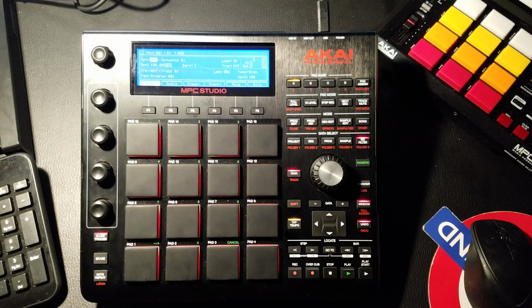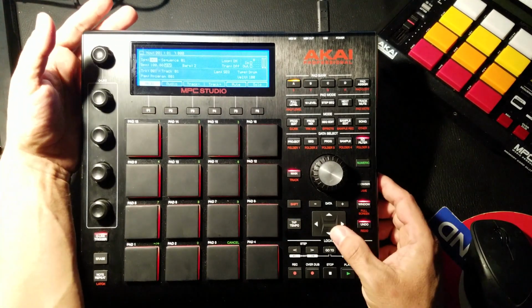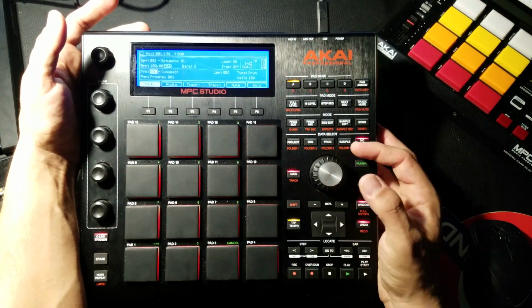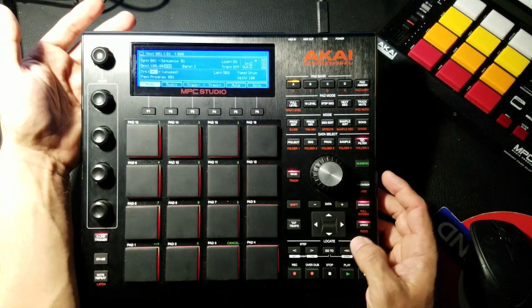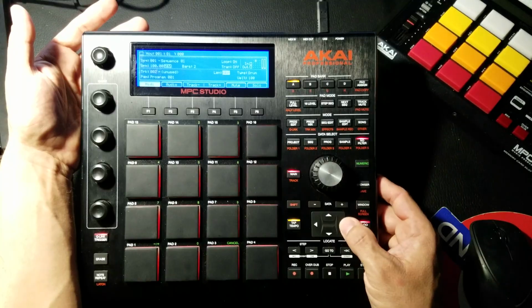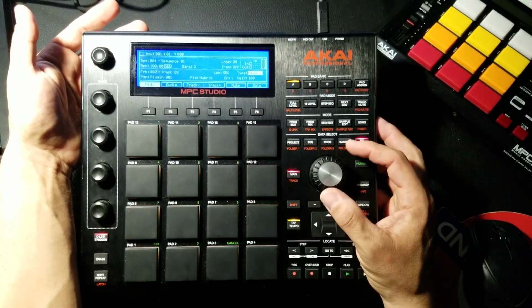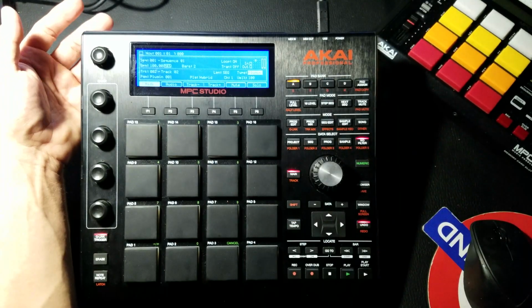Alright, so let's begin. To get started, we're going to move down to where it says track 1, and we're going to add a track. So we're going to turn our jog wheel here, and now we got track 2. And then we're going to move over to our program type and change it to plugin. Now mine defaults to the hybrid plugin.